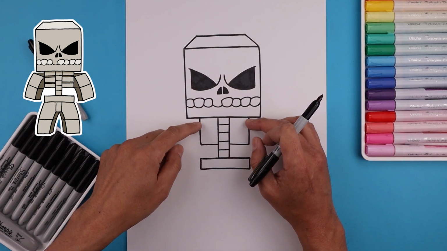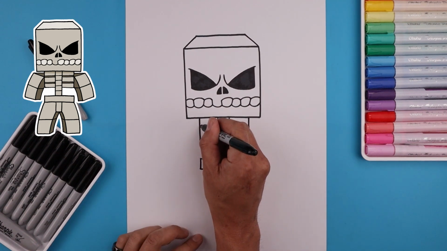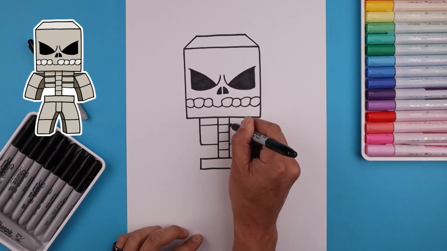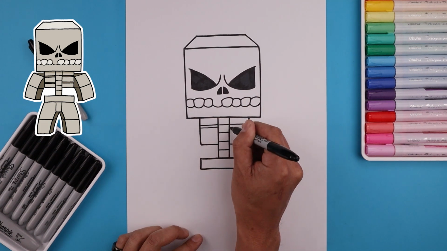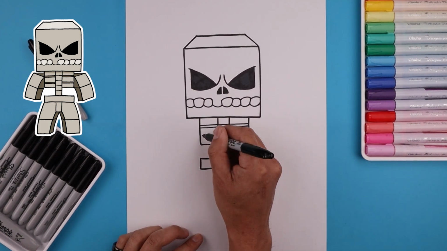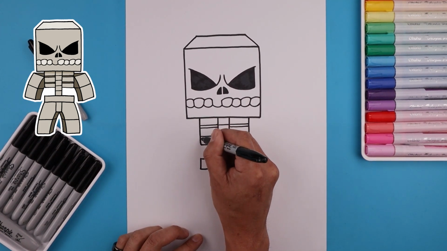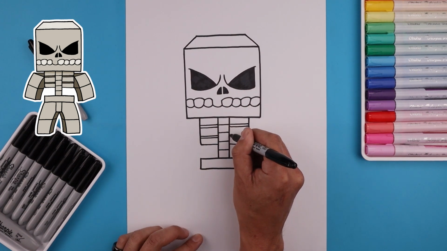Let's separate the ribs into three equal parts. We're going to start on the top left, draw a straight line coming in, continue towards the right, and leave a small gap and draw that again. Let's go to the bottom, draw another set of lines going out towards the side.